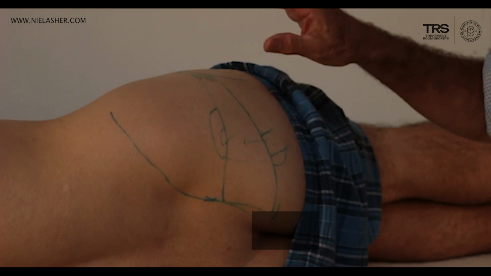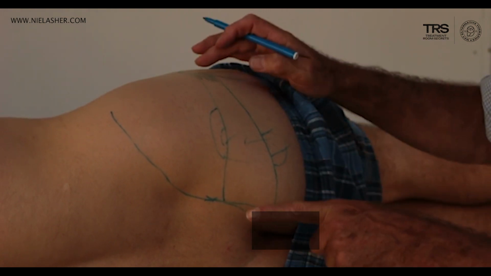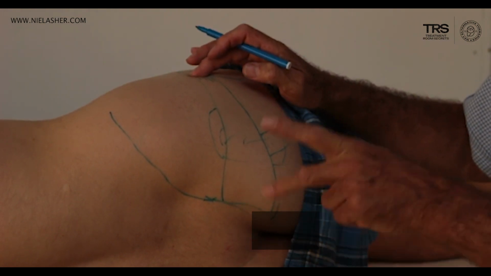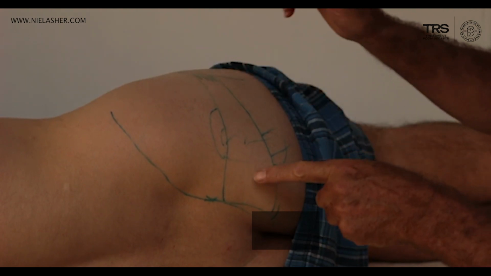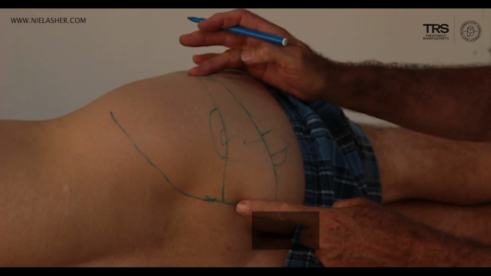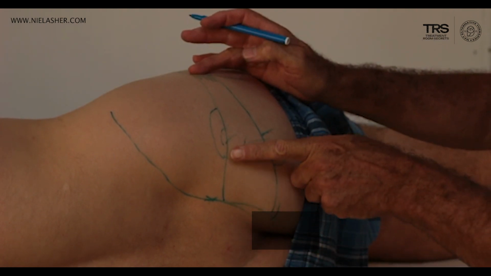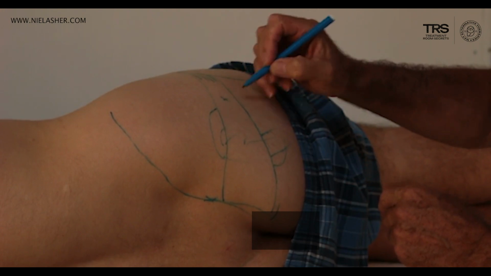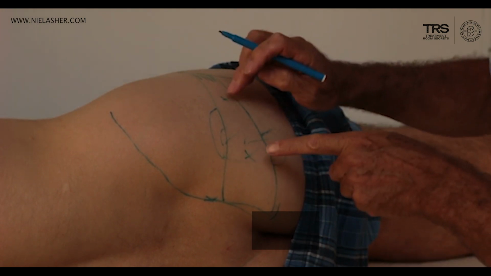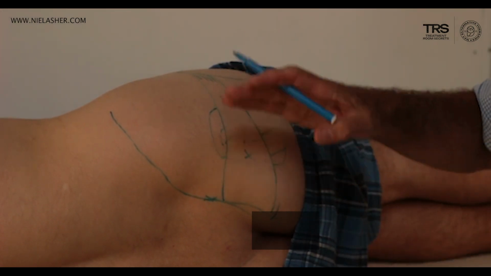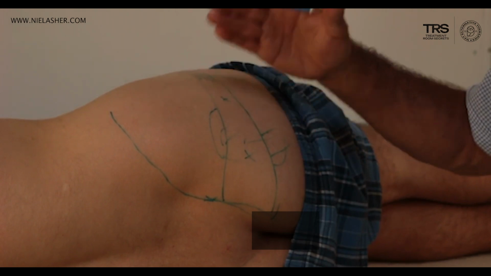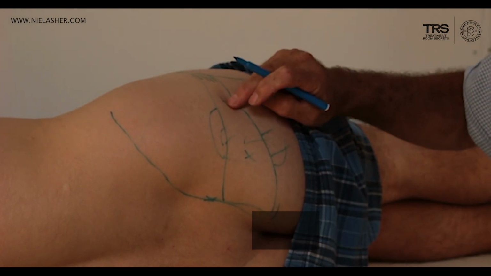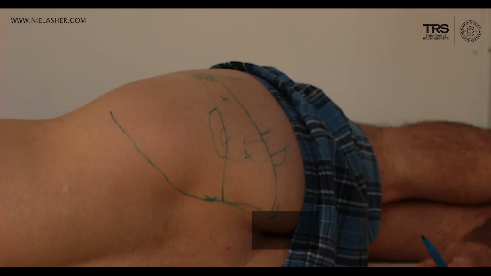So the piriformis has two triggers, and if you divide the muscle into three, so there's here and here, these are the two triggers. First division, second division. This is trigger 1, and that's trigger 2.